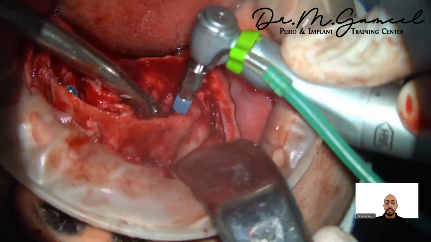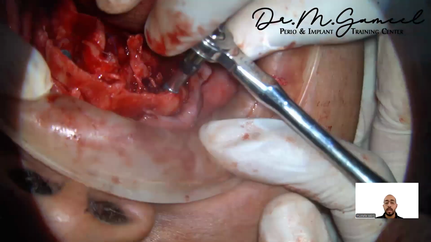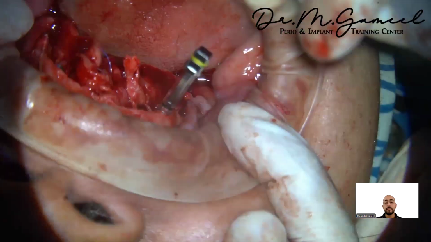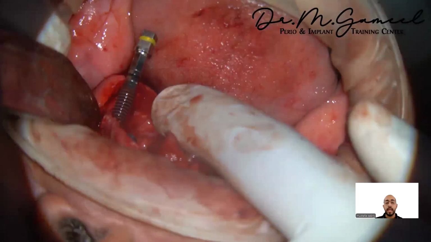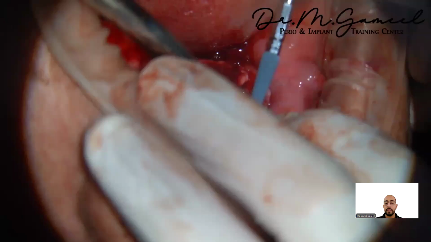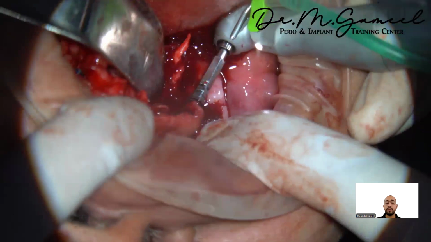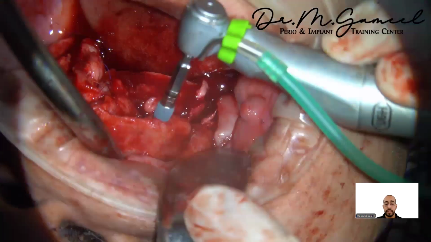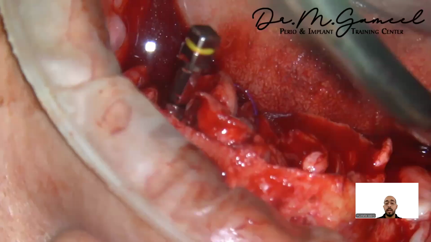Inserting our implants in a palatal approach, thanks to the very good palatal mucosa. Then after implant placement, we have to check the insertion torque and the resonance frequency analysis using the Osstell to measure the true bone to implant contact, which is very crucial in case of full arch immediate loading.